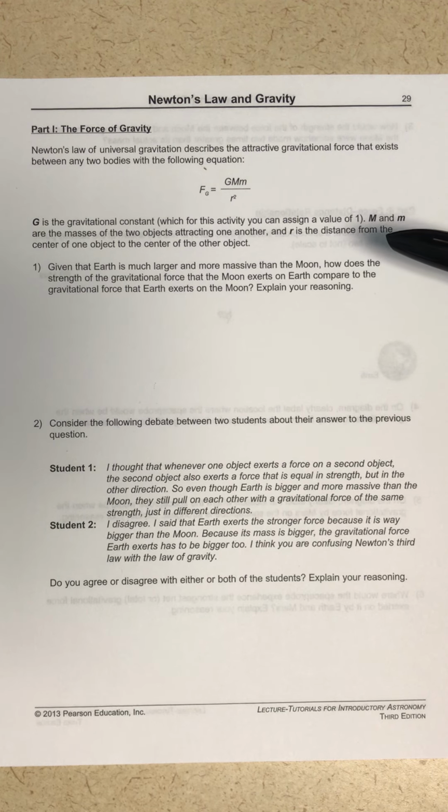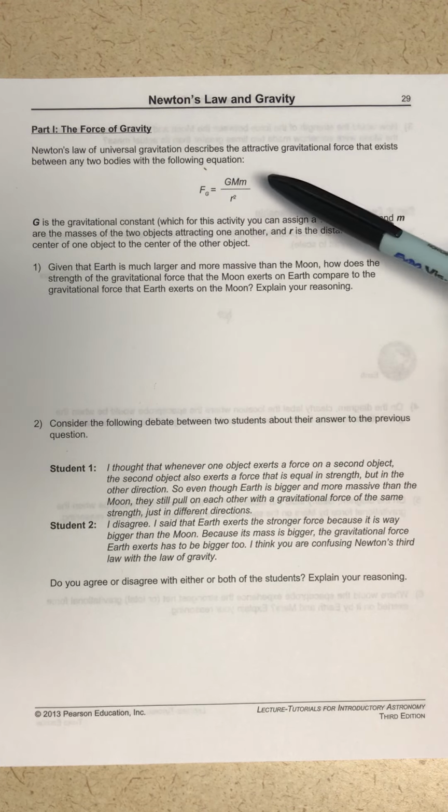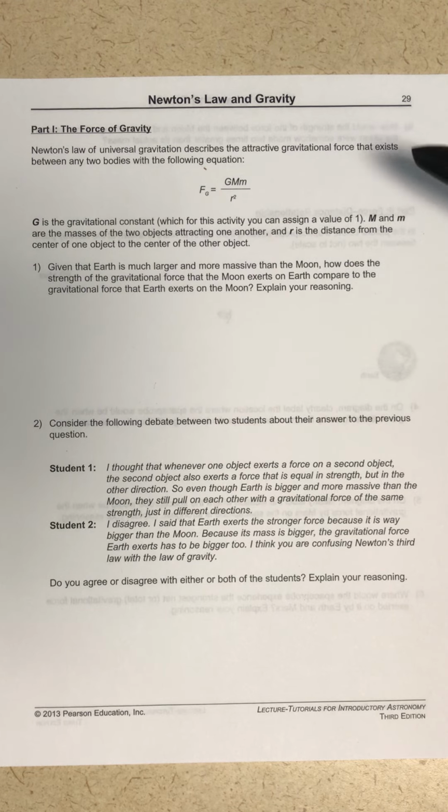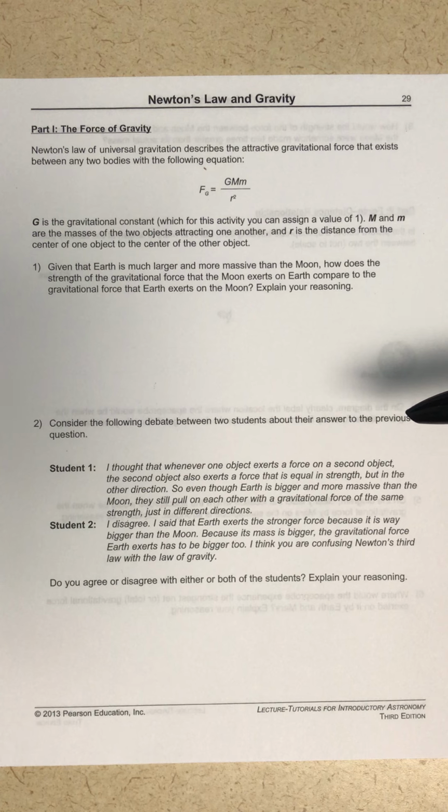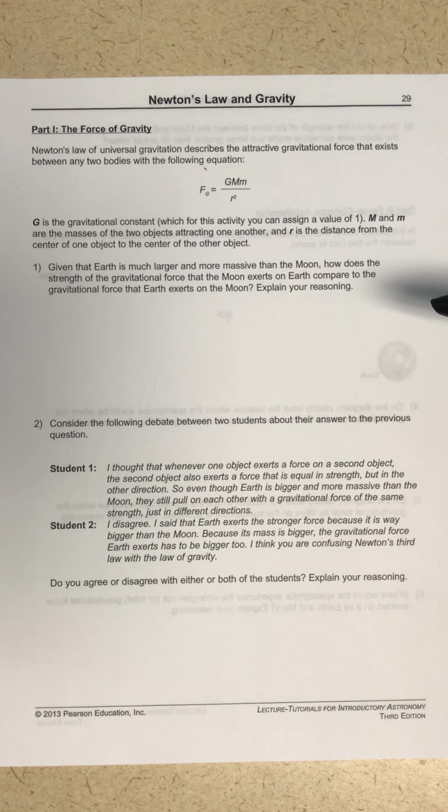For the point of this tutorial, we just take big G to be 1. Big M and little m are the masses of the two objects attracting one another, and r is the distance from the center of one object to the center of the other object.